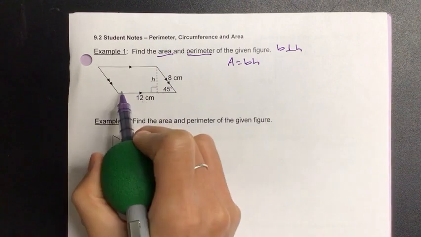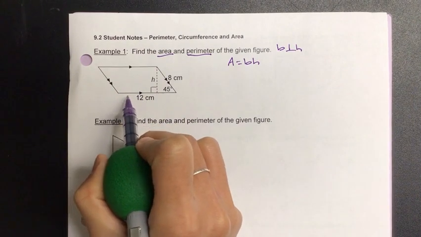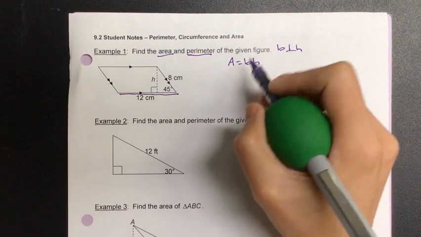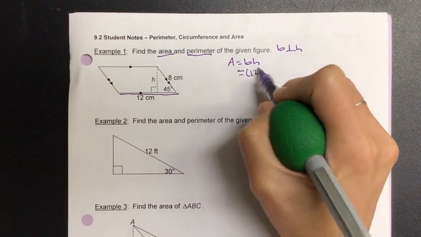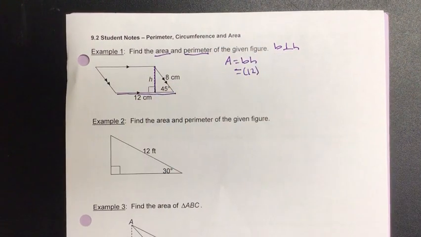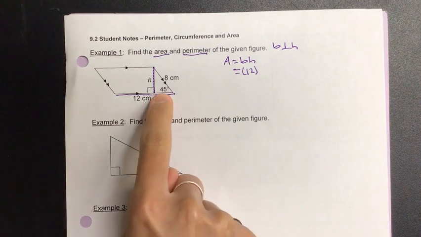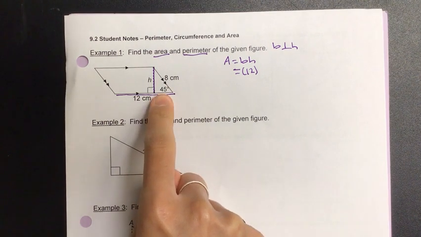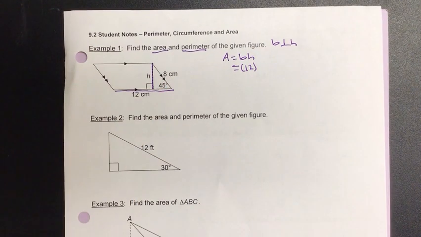Our base is given to us, right? 12. So let's plug in 12. To find the height, what do we need to actually do? Can we do Pythagorean theorem if I don't know anything about this side right here? No. But we can though. Can we go ahead and call that x and x? So we can use Pythagorean theorem or the special right 1 root 2. Which one do you guys prefer? 1 root 2? All right.